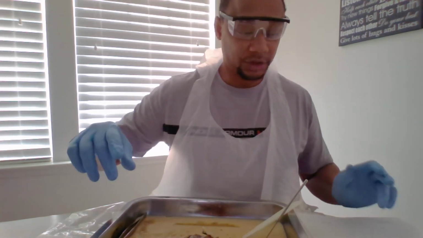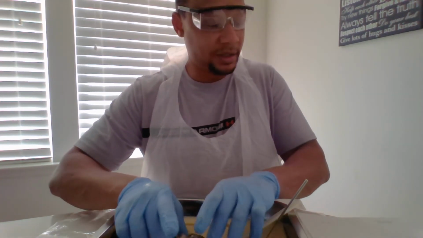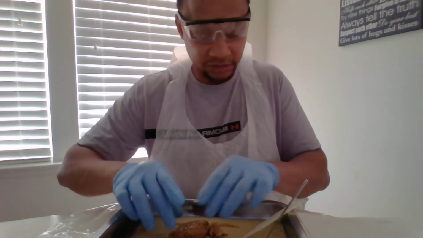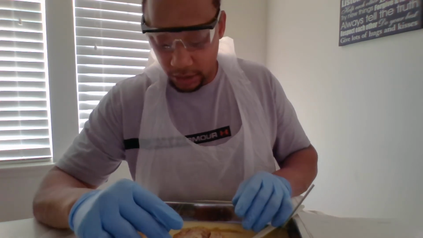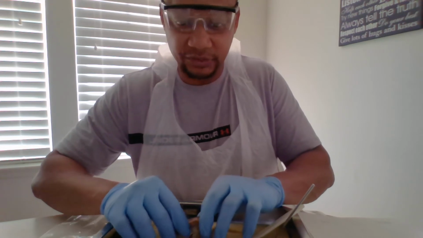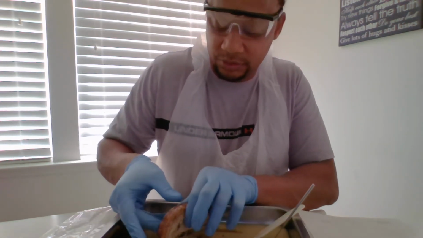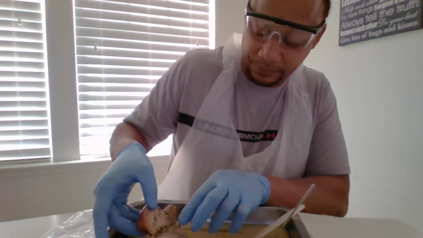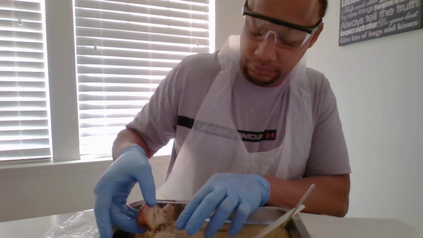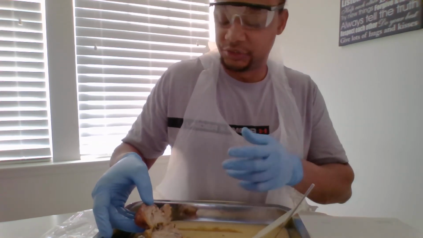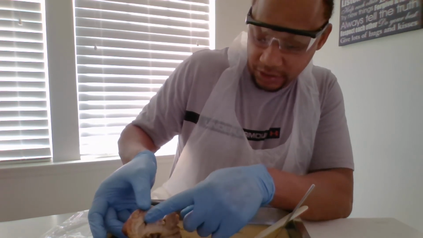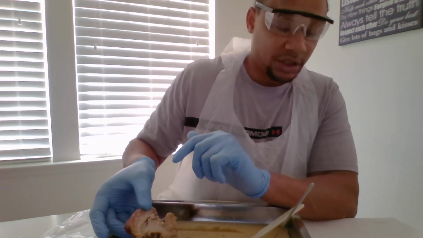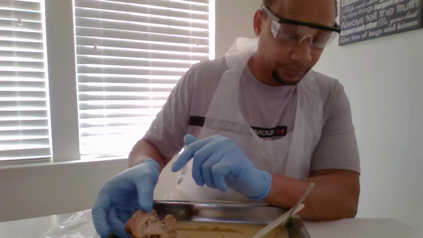All right, to go inside to the midsagittal section. First, I want to go over the corpus callosum. That's actually what connects the left and right cerebrum. So this part right here, that's connecting, is your corpus callosum.